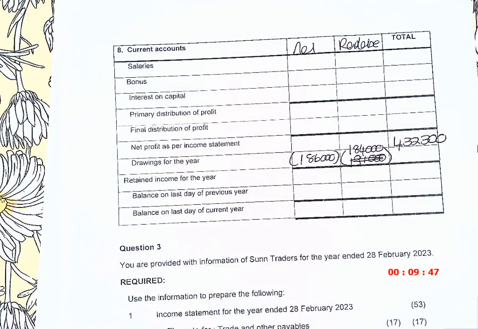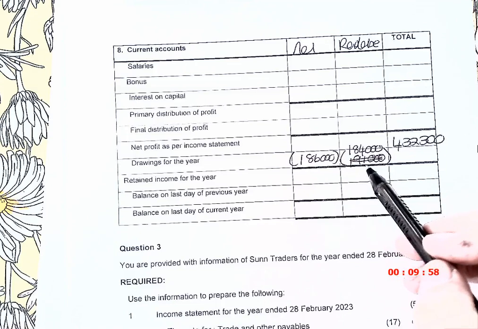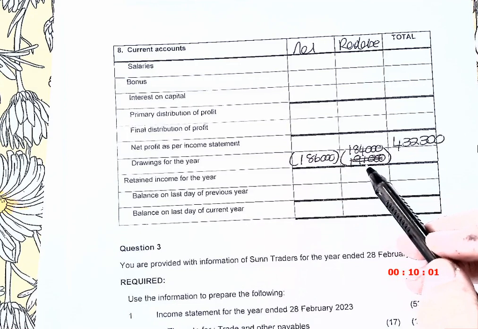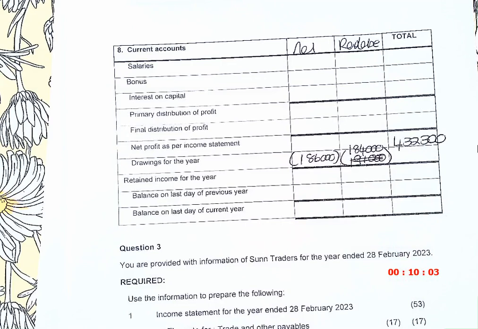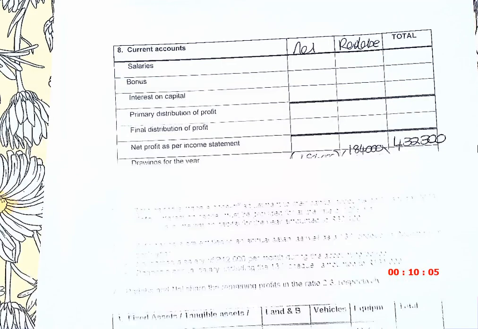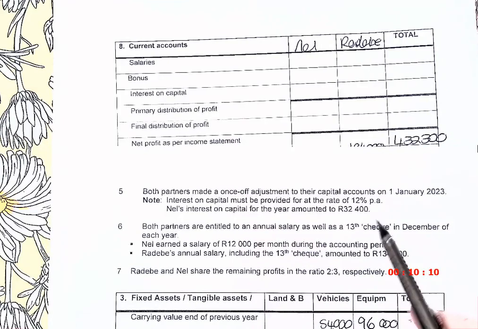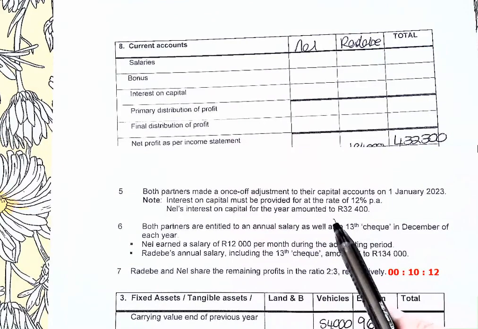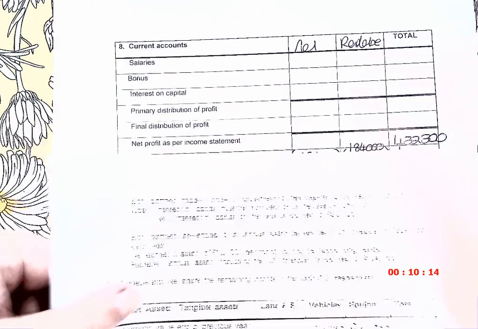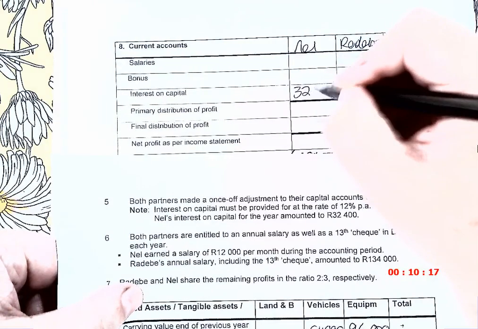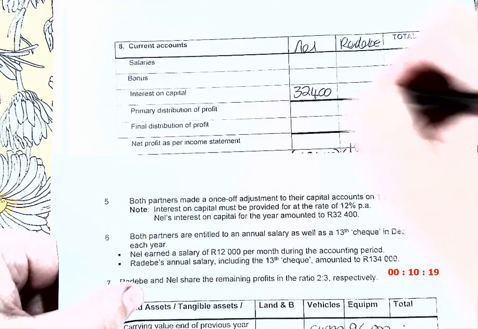Next page. Both partners made a once-off adjustment to their capital accounts. It's 179 plus 5 because he took a vehicle for 5. Both partners made a once-off adjustment to their capital. So interest on capital is 12%. Now, interest on capital they already gave you. It's 32,400. So we just need to do Radebe.